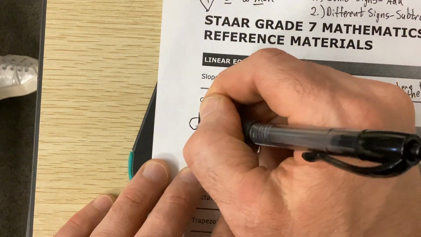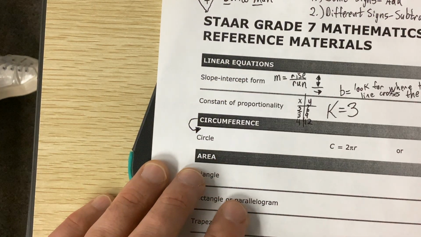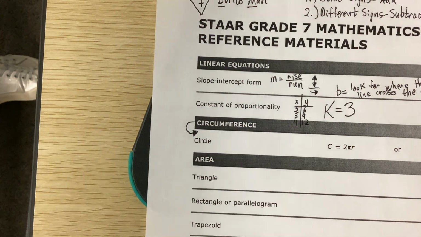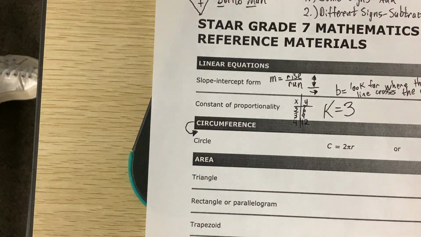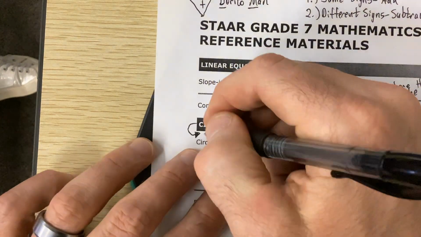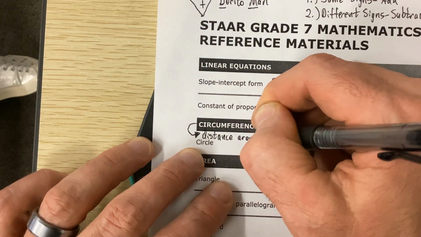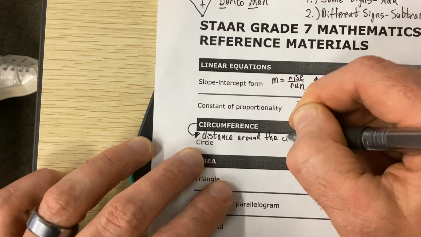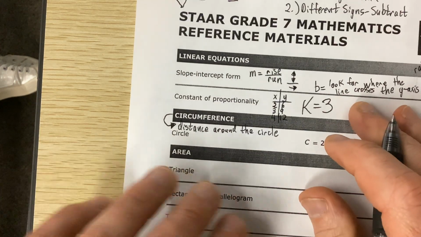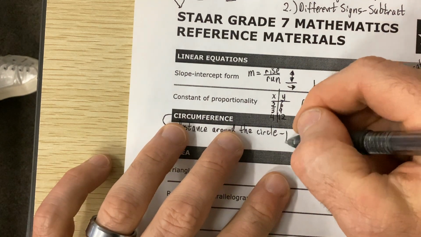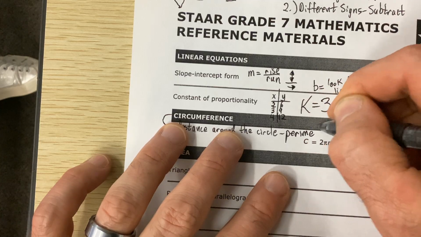Okay, what does circumference mean? Yeah, it's the perimeter of a circle. What's the other way we describe this? Distance around the circle. Okay, it's the distance around the circle. It's not the inside. It's just how far it is to go around the outside of a circle. Which, that's right, we talked about this also. It's like the perimeter of the circle.